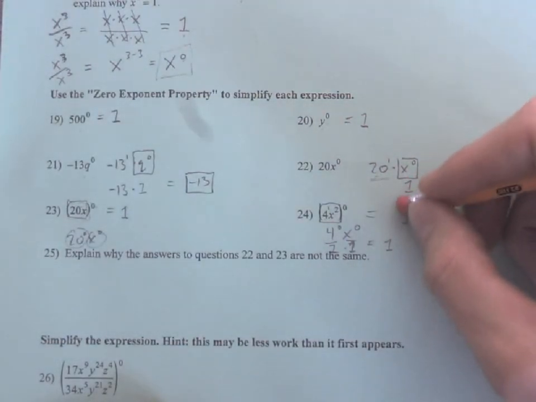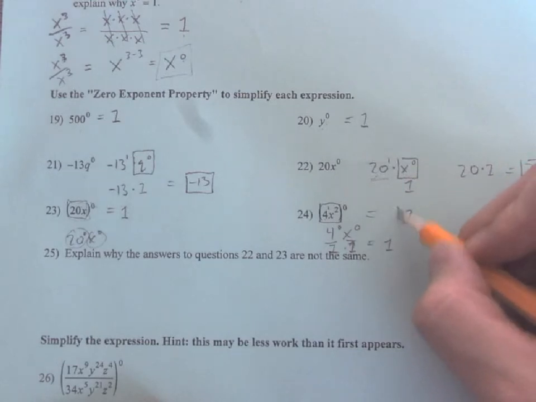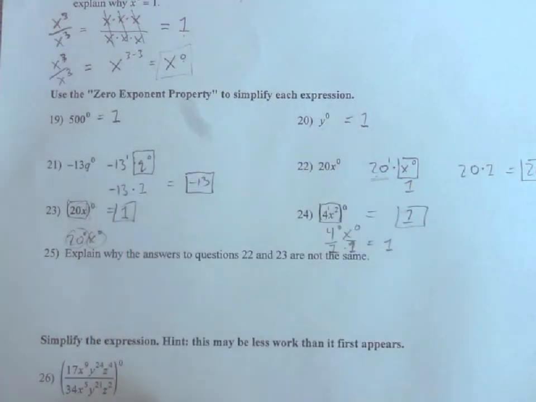So you don't have to do a whole lot of work here. You just figure out what's being raised to the 0 power. If it's everything, cool, then the answer is 1. If it's part of it, then that piece will become 1, and you'll have the rest of it.